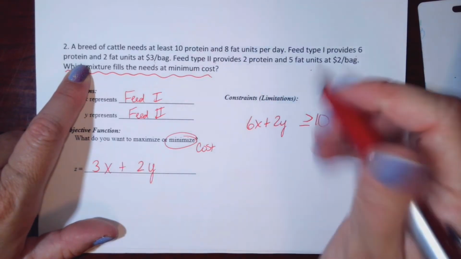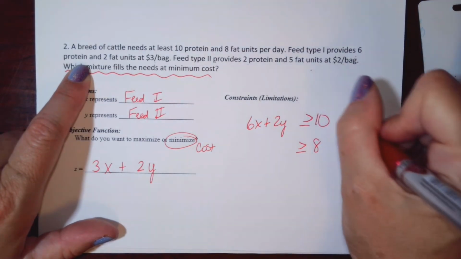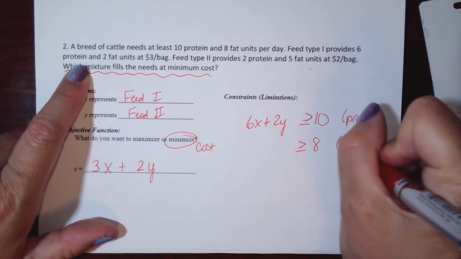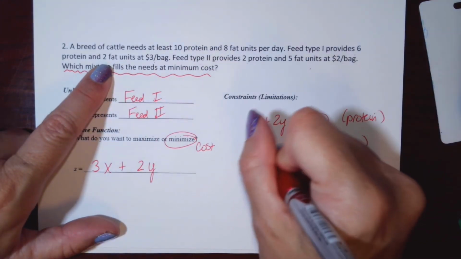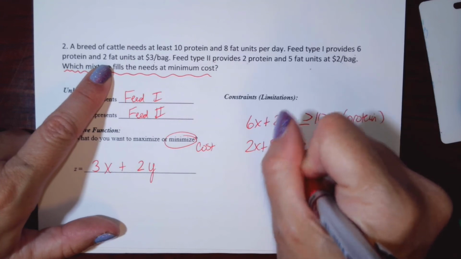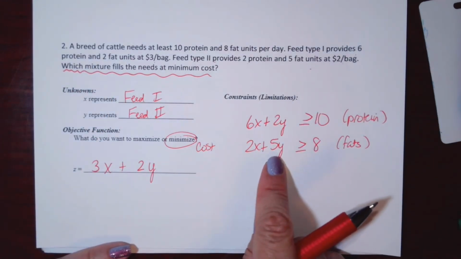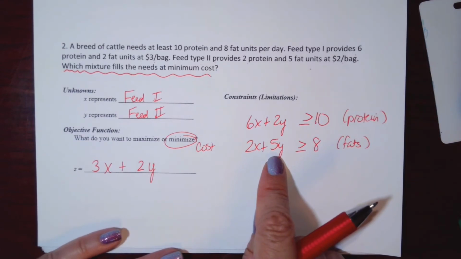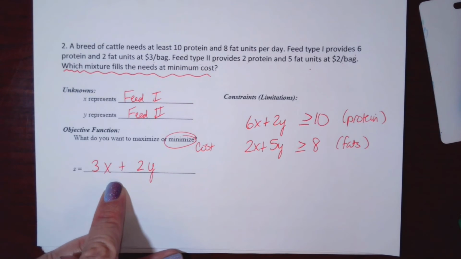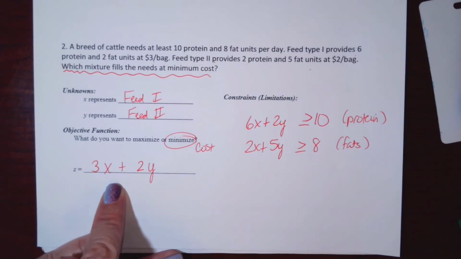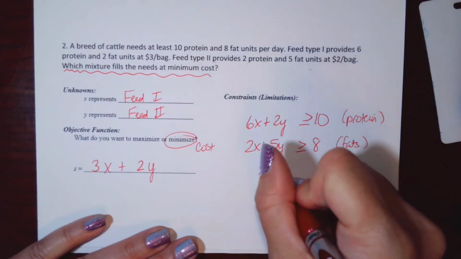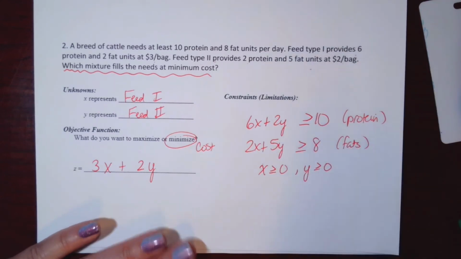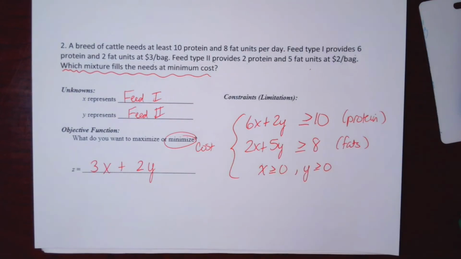Then we have fat information, and the cows need at least 8 units of fat. So this is my protein constraint, this is my fats constraint. The first feed has 2 units of fat, so that's 2x. The second feed has more fats. It's fattier. It has less protein, but it has more fat. Any additional constraints? Well, we've got money information, but that's addressed over here in our objective function. Do we restrict quadrant 1? Absolutely. We can't feed a negative amount of feed of either type. So both x and y have to be at least 0. So there are my 4 constraints for this problem.